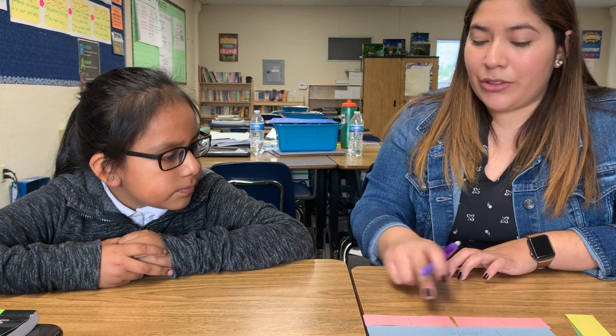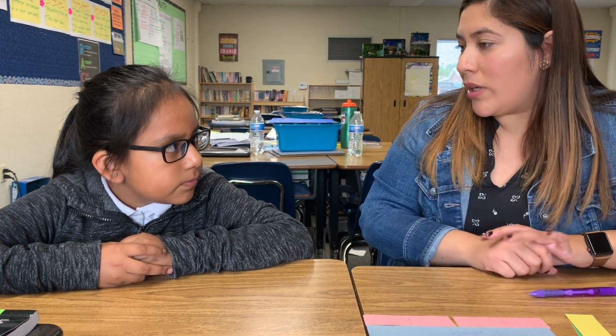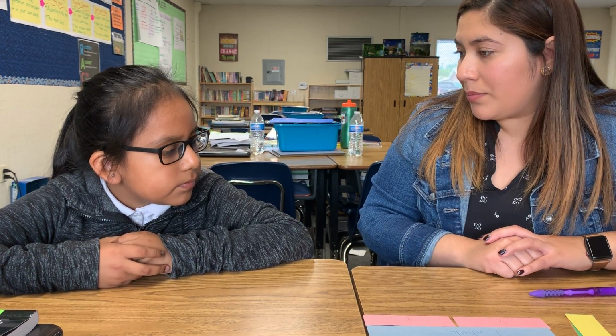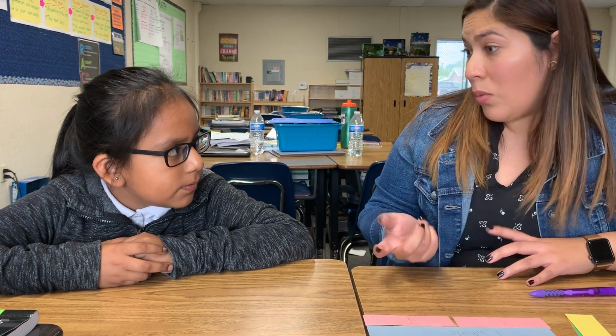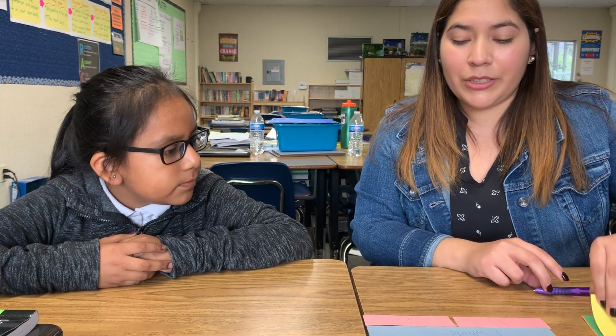And what happens if we add those 2 together? We add 1/2 plus 1/2. What are we going to get? 2 halves, and those 2 halves equal 1 whole. Good. Now we're going to do it one more time.